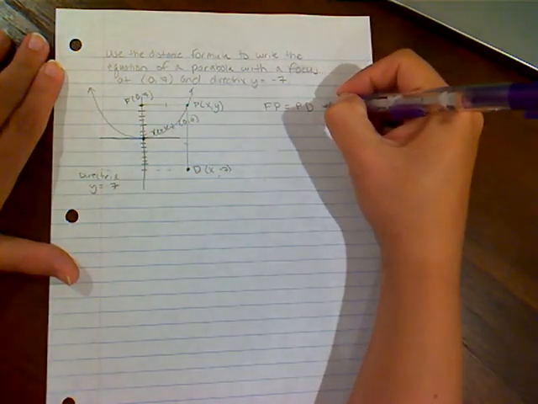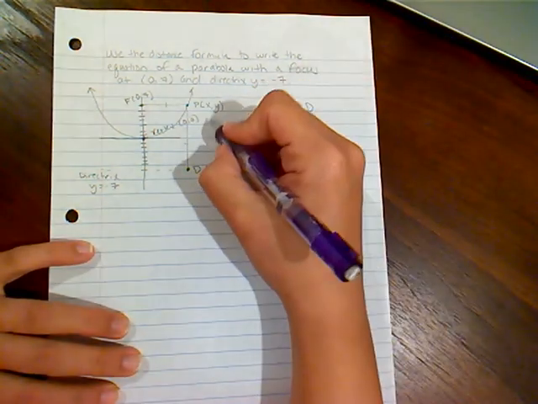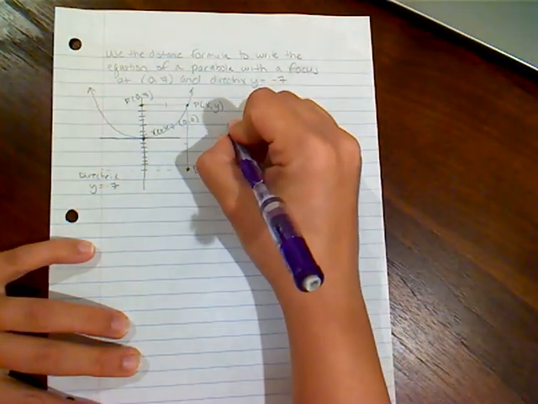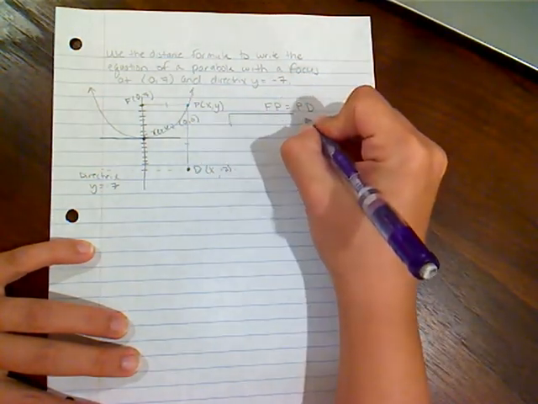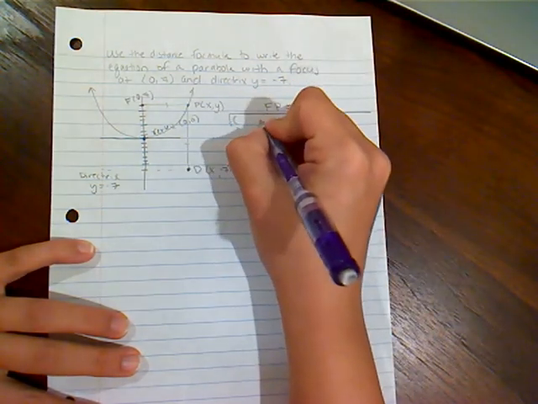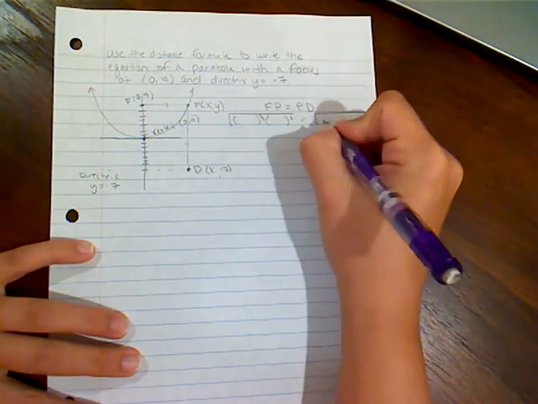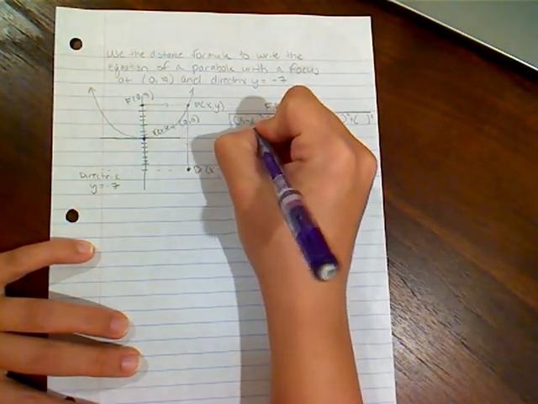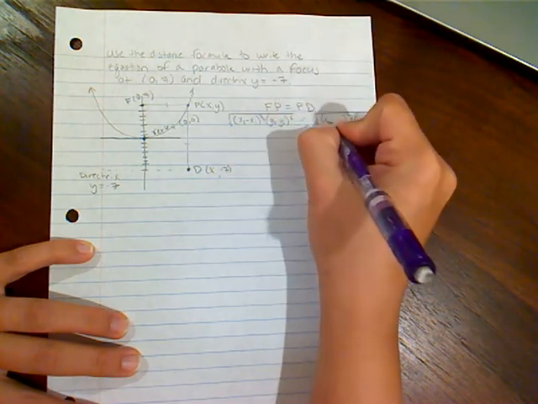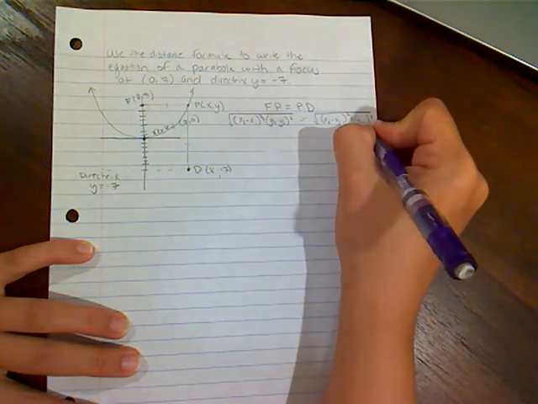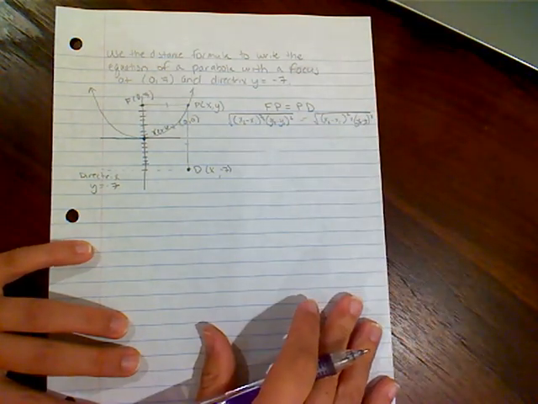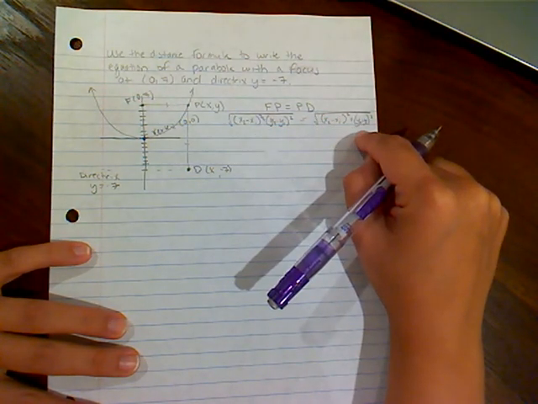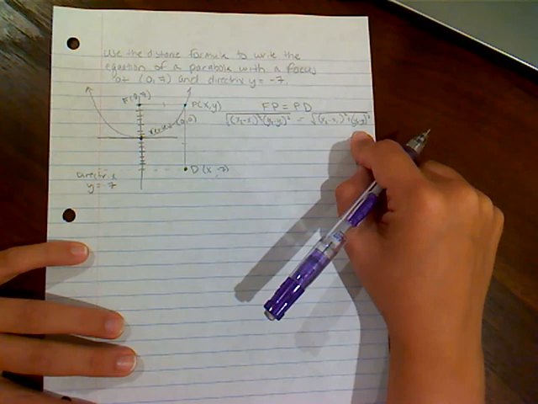You want to make sure you have the statement that says what you're doing. How do I get from the diagram to the actual equations? Now I want to make sure I write the distance formula without any substitutions. So this is my distance formula, the distance between F and P, the distance between P and D. And now I want to go ahead and start substituting in.